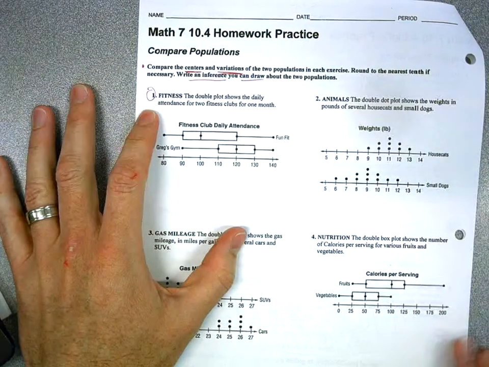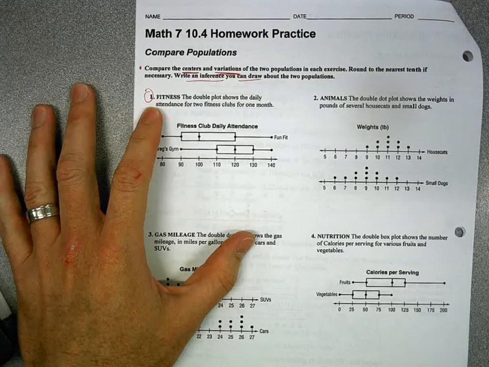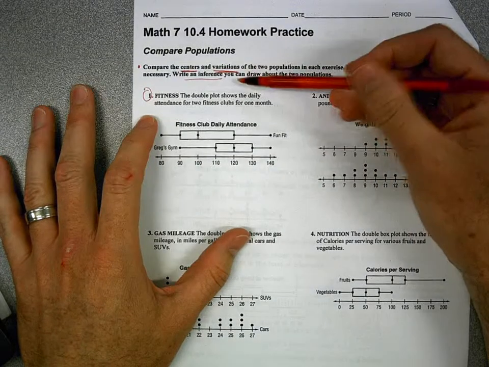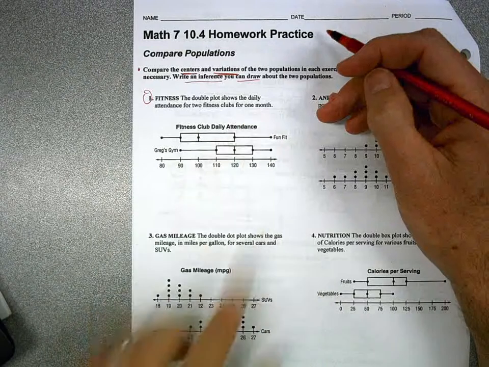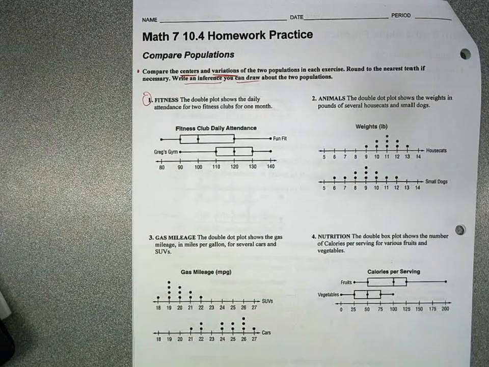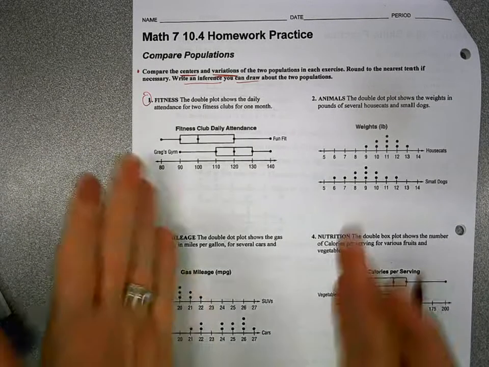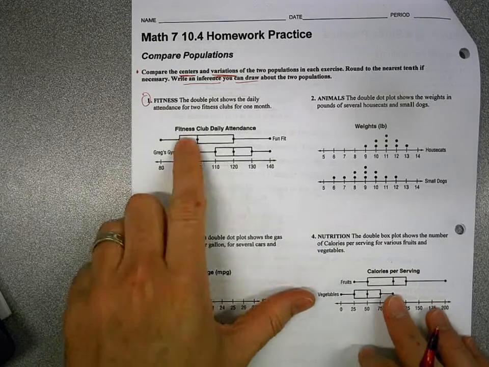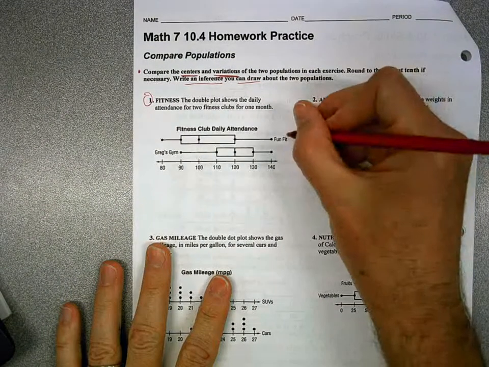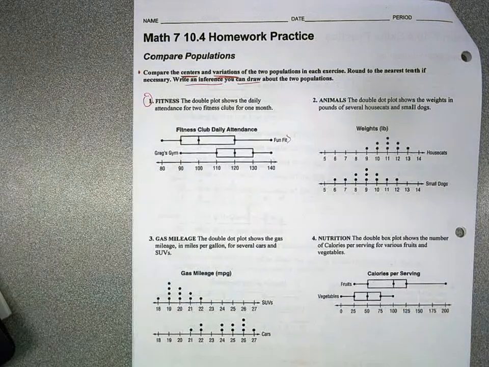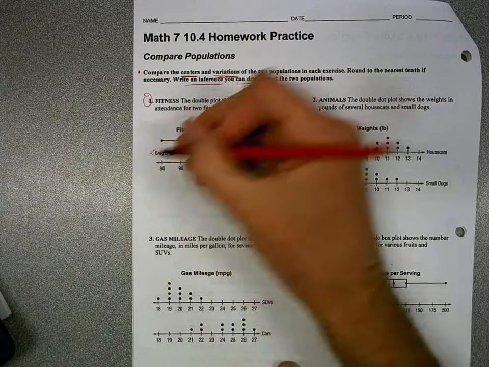Fitness is the kind of overall topic. But let's take a look. It says the double dot plot shows the daily attendance for 2 fitness clubs for 1 month. So in 1 month, how many people come daily? Every day. So they kind of tracked how many people went and worked out, and they graphed it as a business. So it says fitness club daily attendance. So you have 2 different places, 2 gyms. One is called FunFit, and the other one is Greg's Gym.